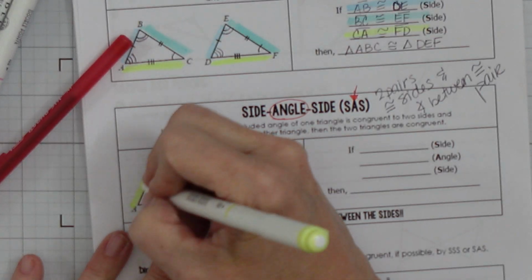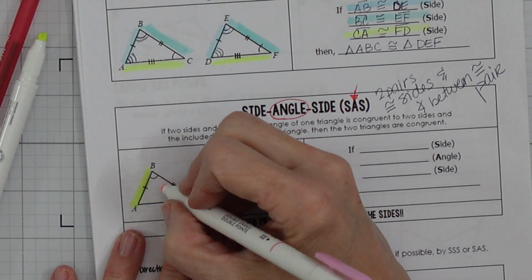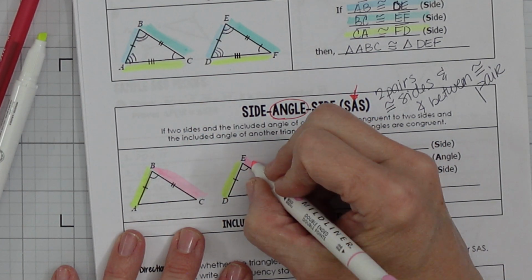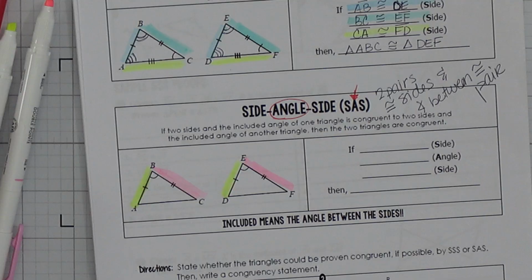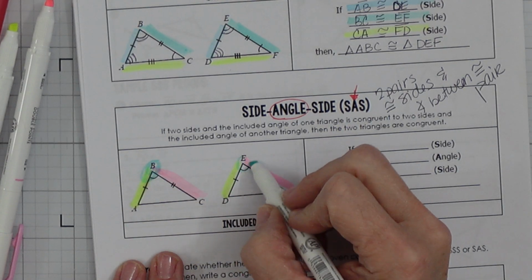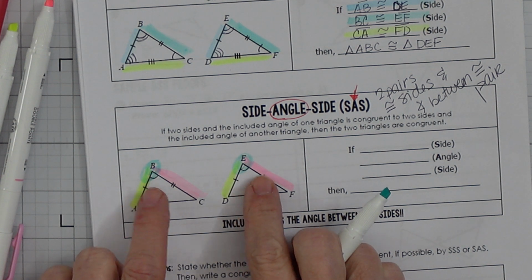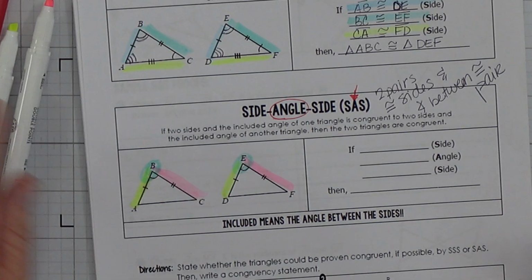Here we go. I have AB and DE, those are congruent. I have BC and EF, those are congruent. And then in between, you can see right here, angle B and angle E, those are angles, not sides, and those are congruent.